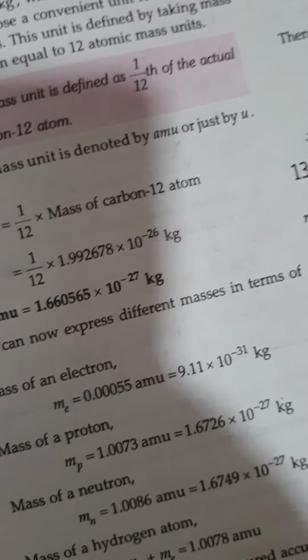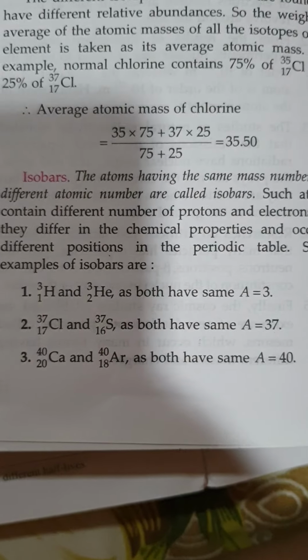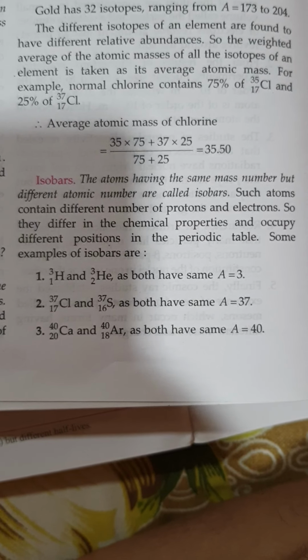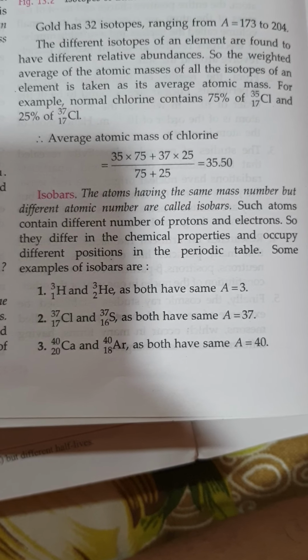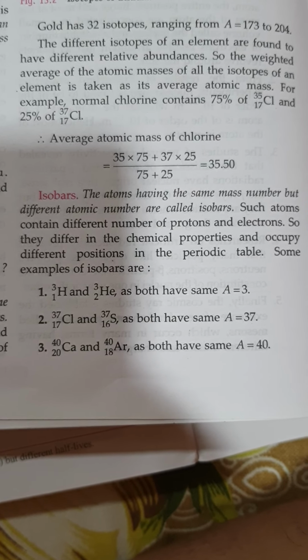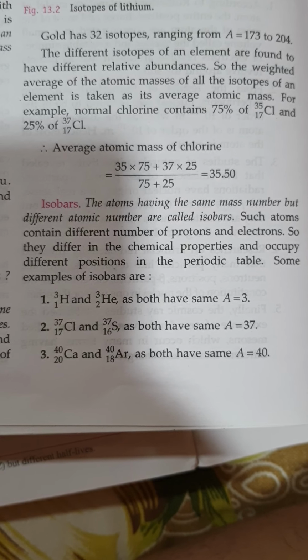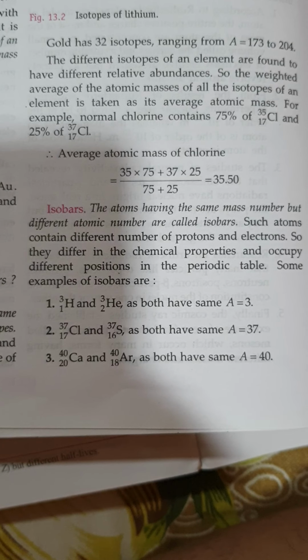Now we will go for isobars. So what are isobars? The atoms which have the same mass number, matlab A is the same, but Z is different, are called isobars.